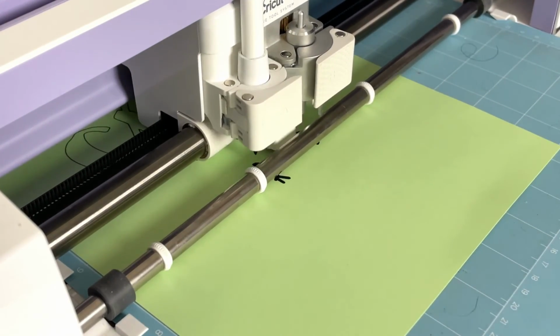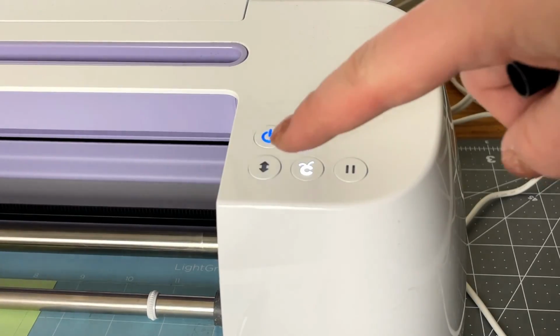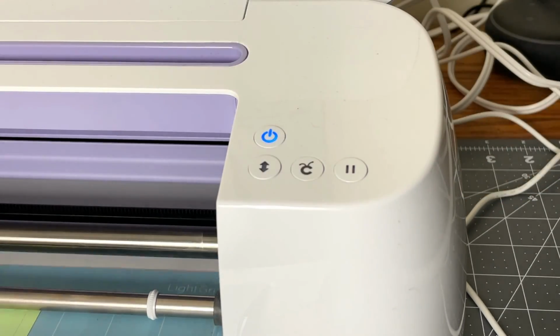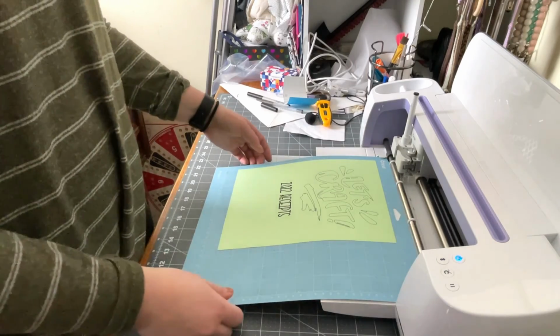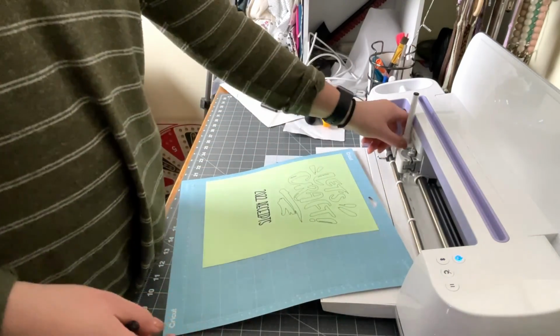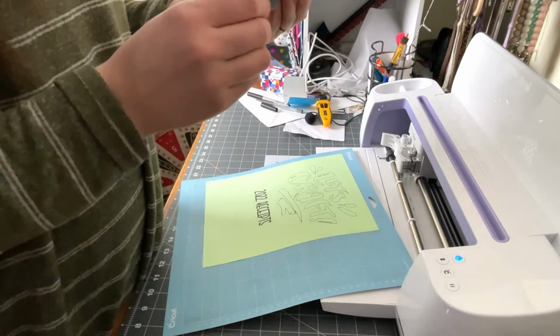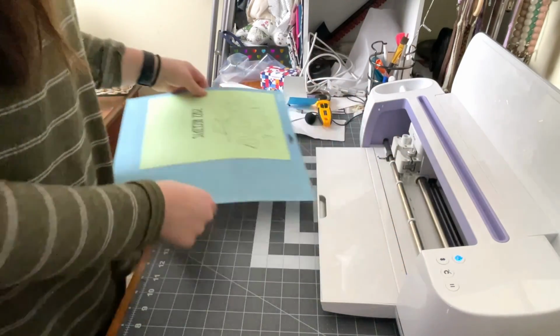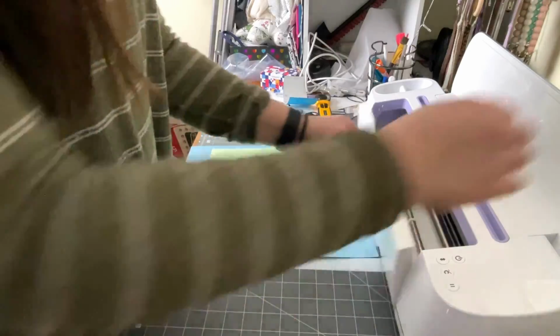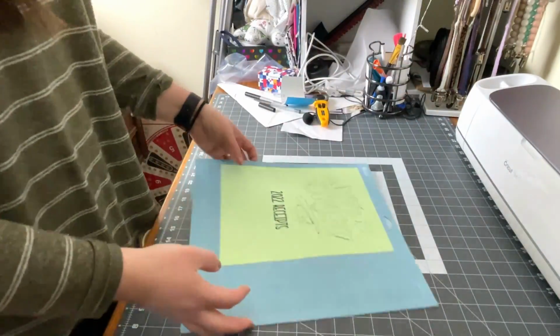And once our design is complete, we're just going to press the feed button again to unload the mat. And I'm now going to remove our project from the mat. I'm going to pull my pen out just so it doesn't dry out, and close the clamp back up. Turn off the machine and give myself some room to work.